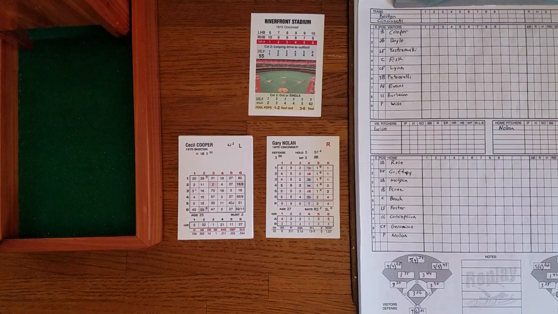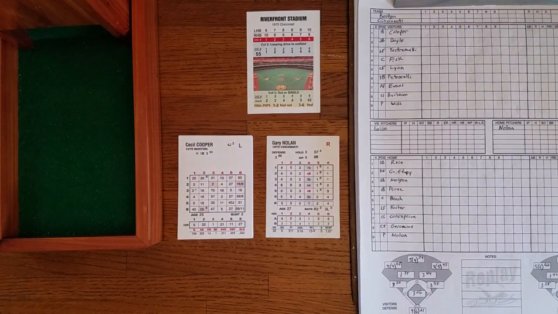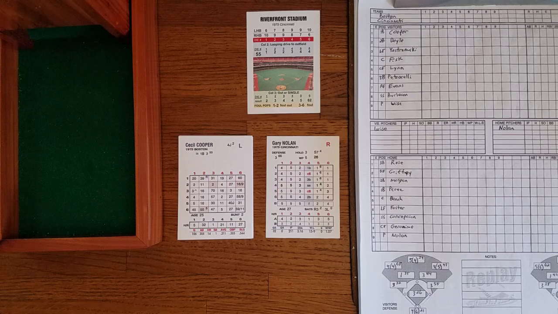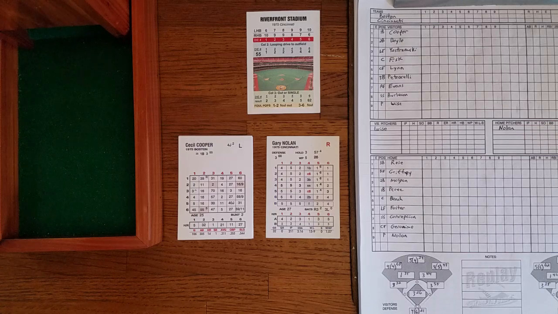Cecil Cooper will lead things off, and for the first at bat, I will give a review of the way the cards are deciphered for each roll so that you can see it, just in case you haven't seen it. Of course, there's plenty of tutorials out there on Replay Baseball, but just as a refresher, and for myself as well because I haven't played it in a while, to make sure I know what I'm doing, hopefully anyway. All right, so Cecil Cooper stepping in against Gary Nolan.